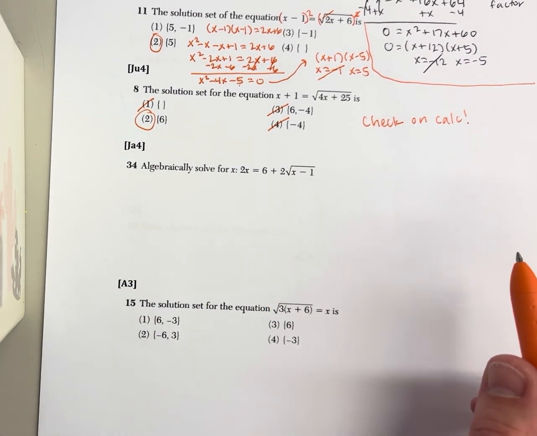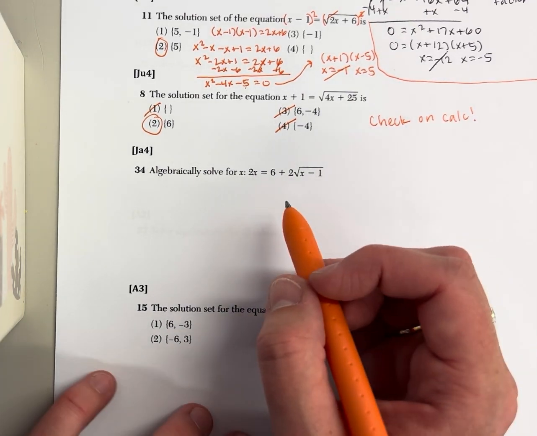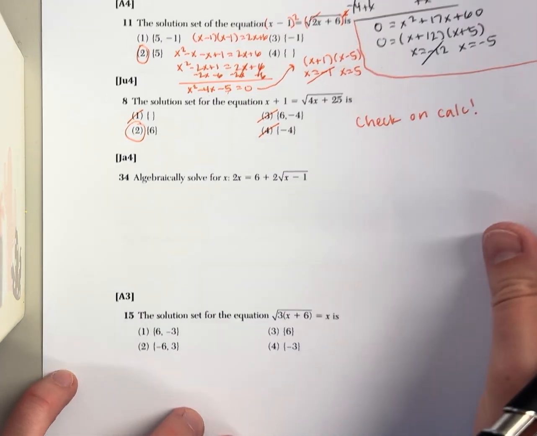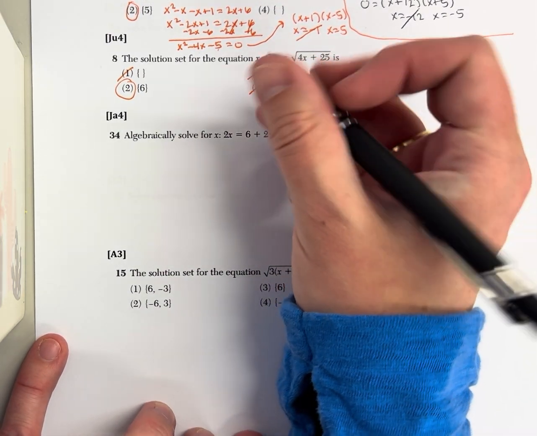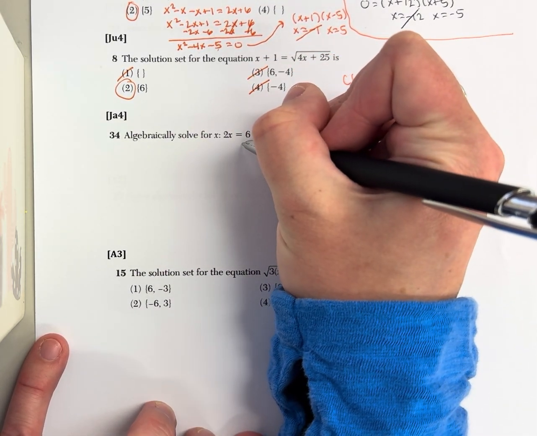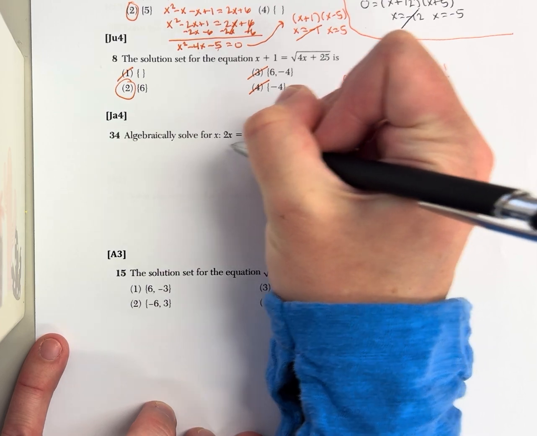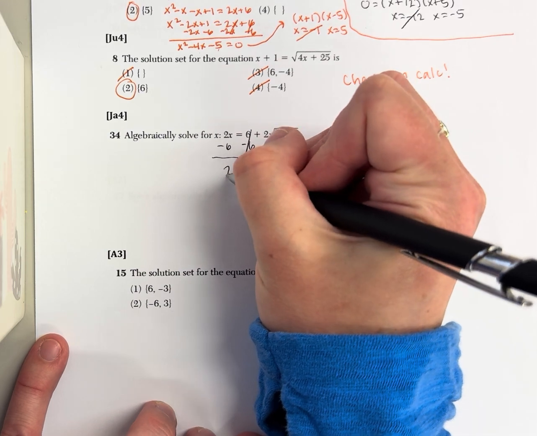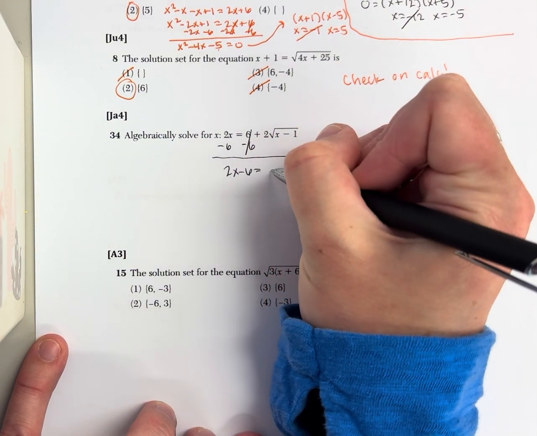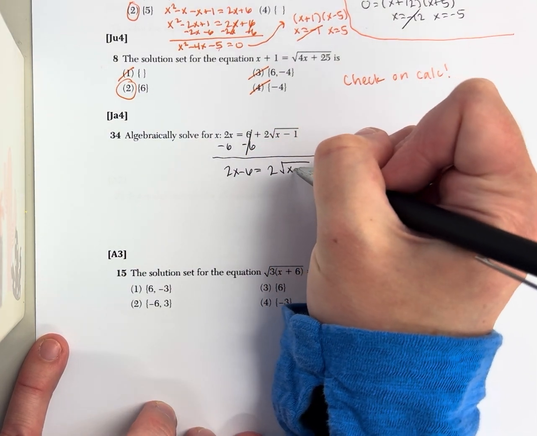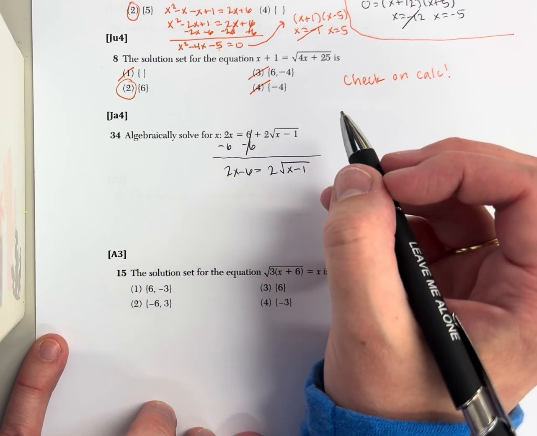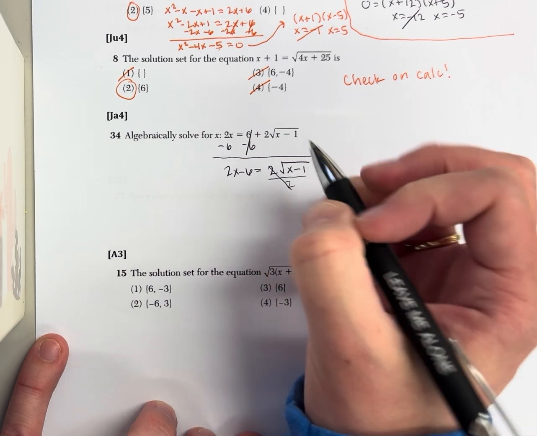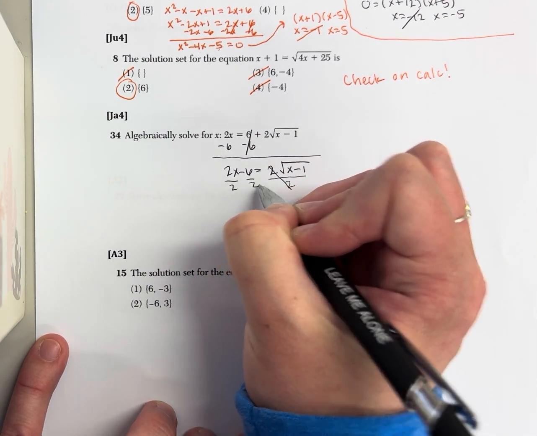All right, what if you had a short answer question? So for short answer questions, you may want to make sure the radical is by itself. So for this one, it's not, so let's start to get it by itself. So we will subtract 6 on both sides. So we've got 2x minus 6 equals 2 times radical x minus 1. You could square both sides here, but I don't like seeing this 2 here. I'd rather it just be divided out, so I'm going to divide everything by 2.